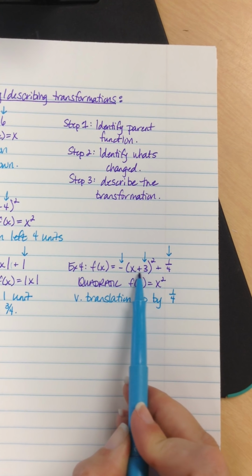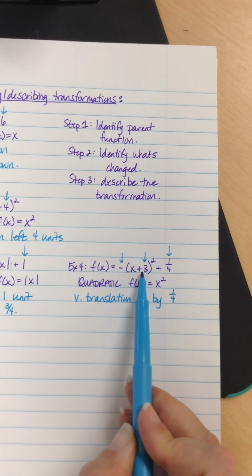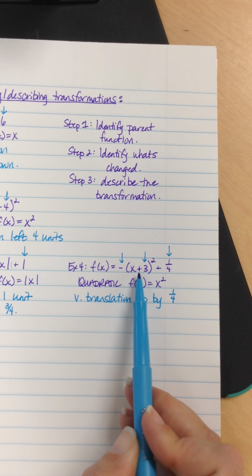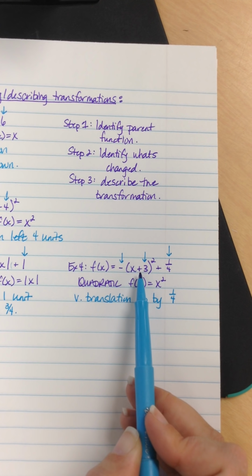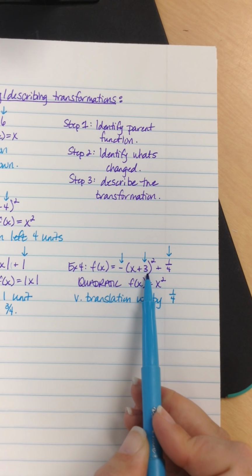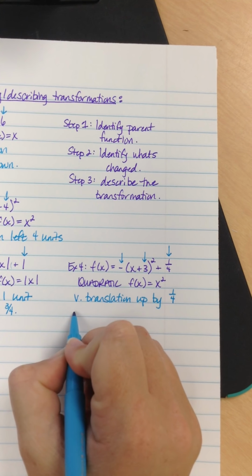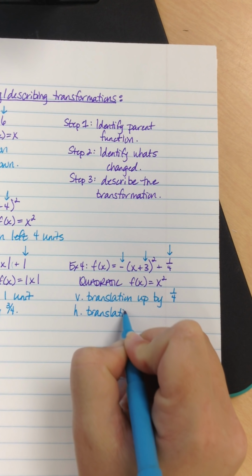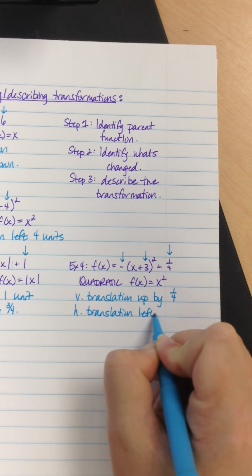Adding on the inside, so I'm inside these parentheses and I've added 3. Anything on the inside means horizontal. Horizontal, inside, opposite. If I'm adding on the inside, this means I'm going left. Horizontal translation. Left, 3.